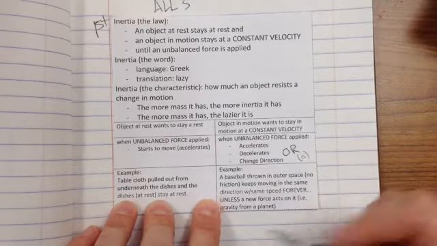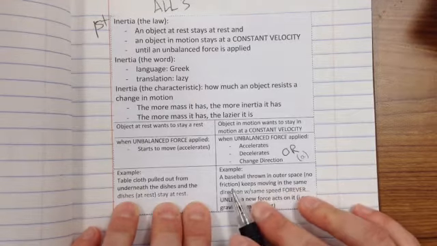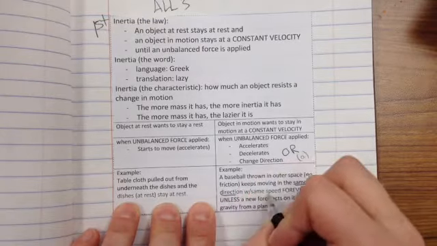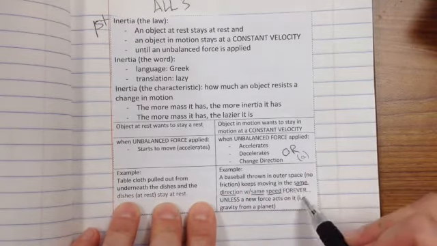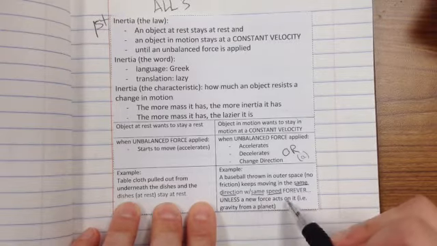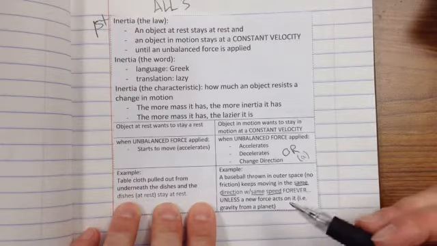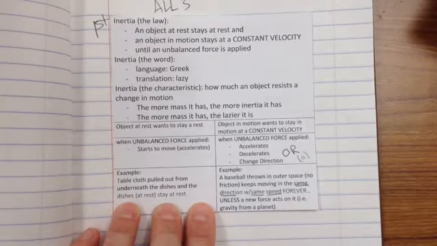And that's acceleration. So an example, a baseball thrown in outer space, there's no friction out there. It keeps moving the same direction with the same speed. All right, so that's a constant velocity forever. Just keep going, going, going, unless a new force acts on it. For example, out in space, the gravity from a planet. That would be a force that pulls on it, and thus changes probably its direction, maybe its speed, depending on where that planet is. Probably changes both.